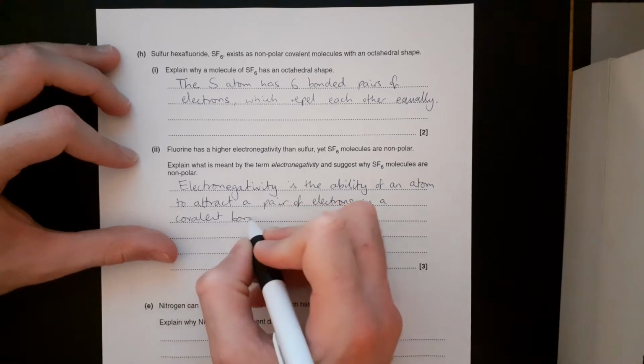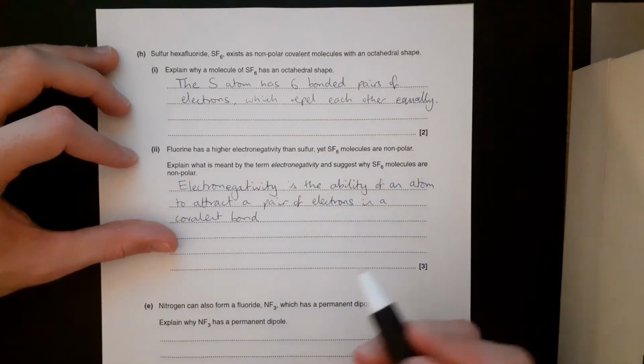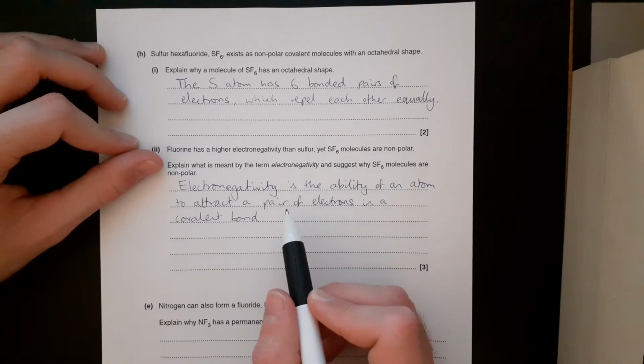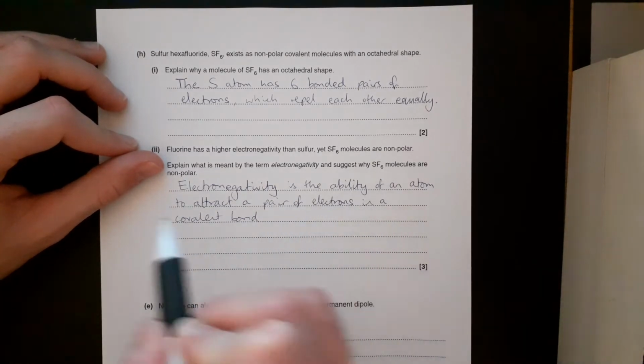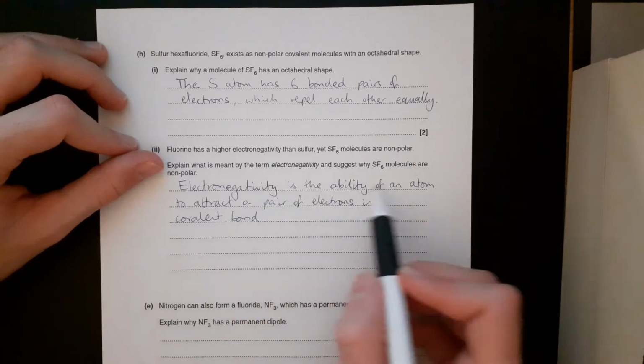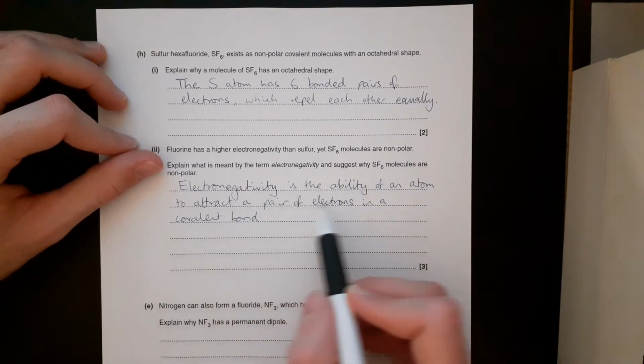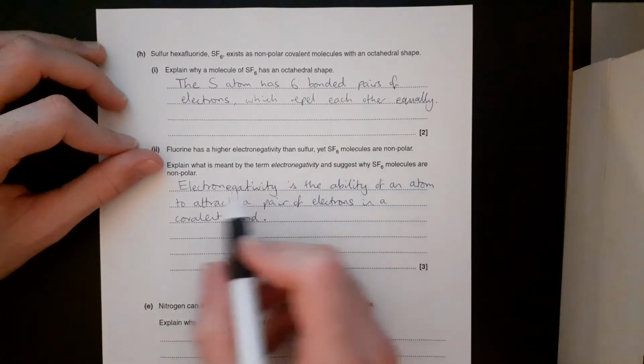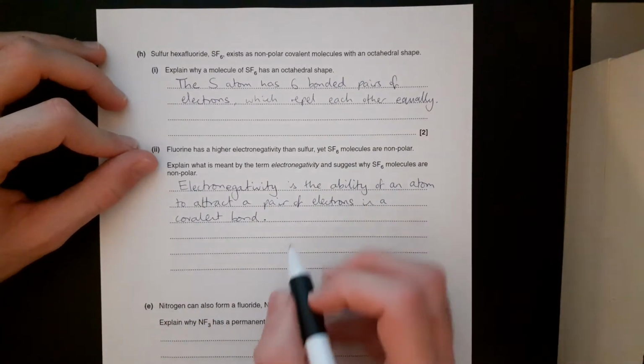It's not just attracting a pair of electrons out of the ether. It's electrons that are already being shared in a covalent bond, but they're being shared unequally because they're more attracted to one atom than the other. So it's the ability of an atom to attract a pair of electrons in a covalent bond. So why is the SF6 molecule non-polar?